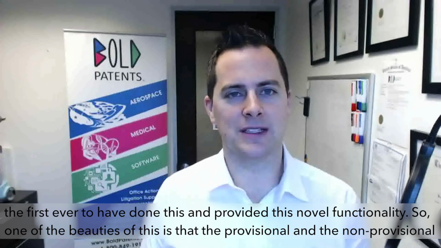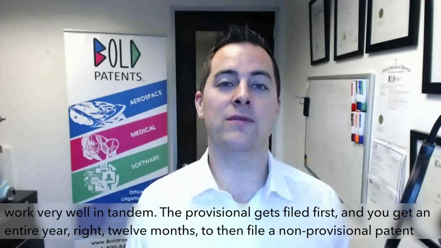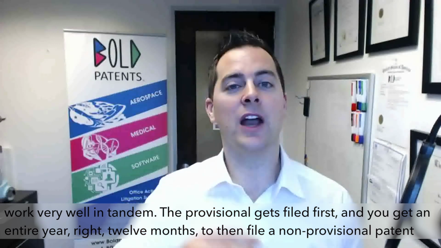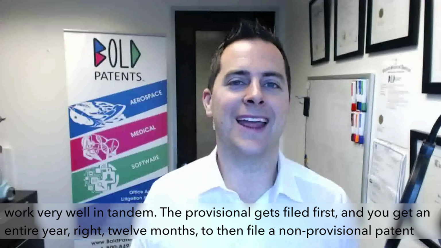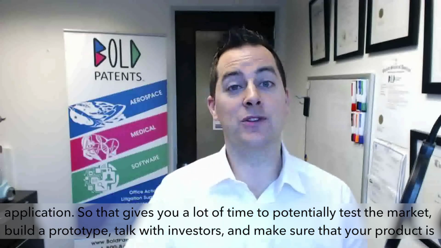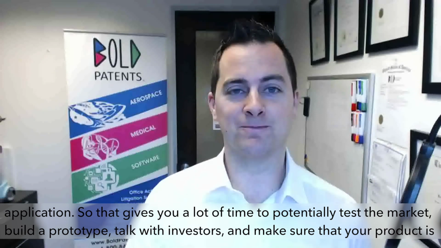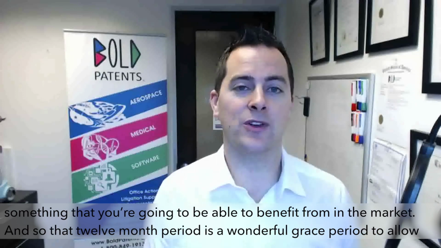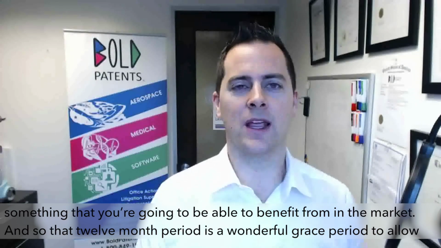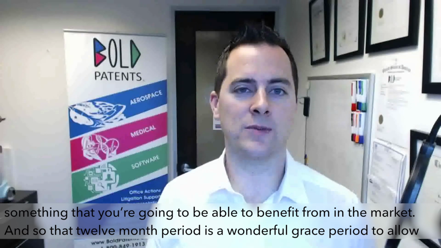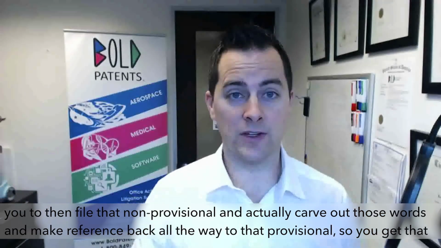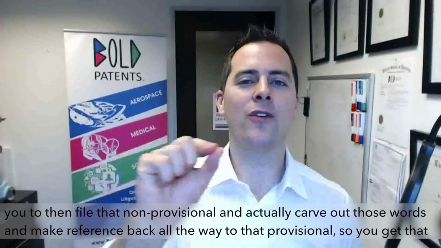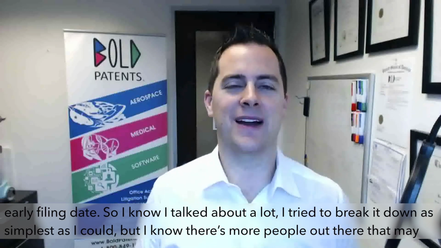So one of the beauties of this is that the provisional and the non-provisional work very well in tandem. The provisional gets filed first, and you get an entire year, 12 months, to then file a non-provisional patent application. So that gives you a lot of time to potentially test the market, build a prototype, talk with investors, and make sure that your product is something that you're going to be able to benefit from in the market. And so that 12-month period is a wonderful grace period to allow you to then file that non-provisional and actually carve out those words and make reference back all the way to that provisional. So you get that early filing date.